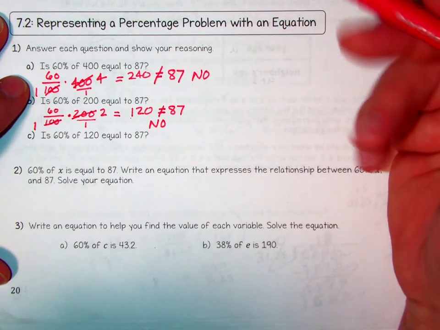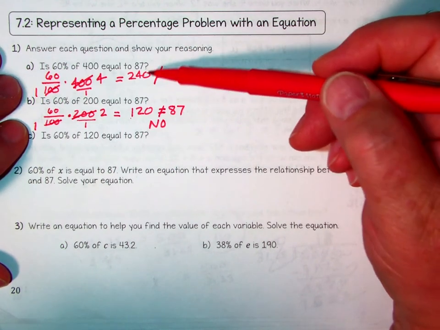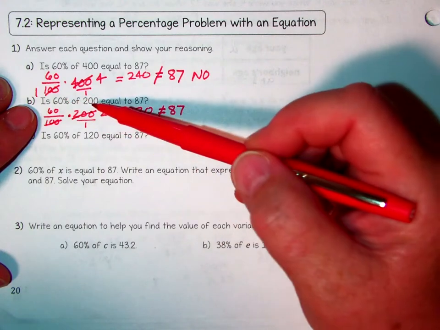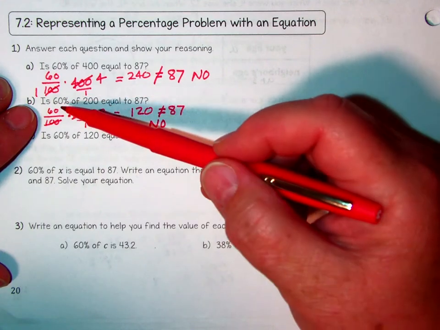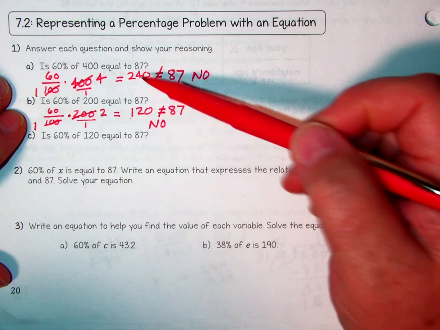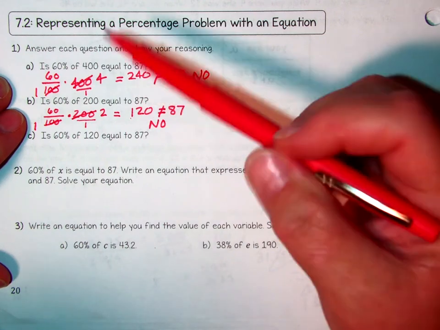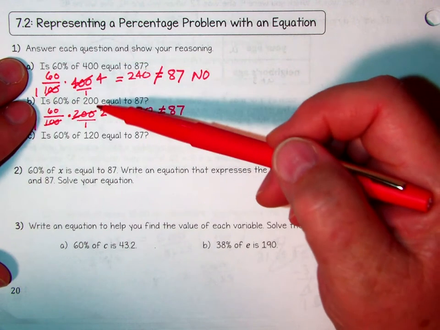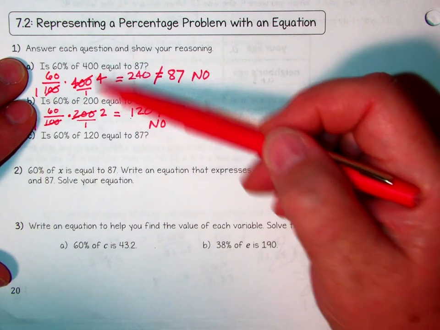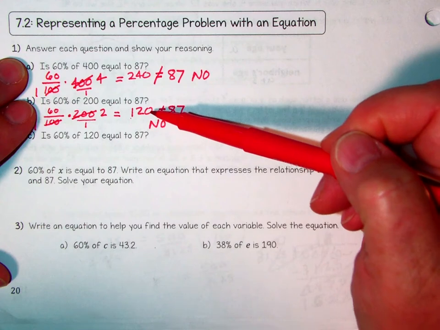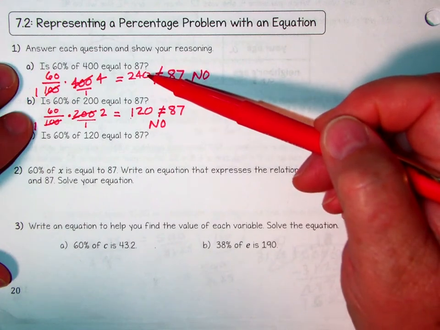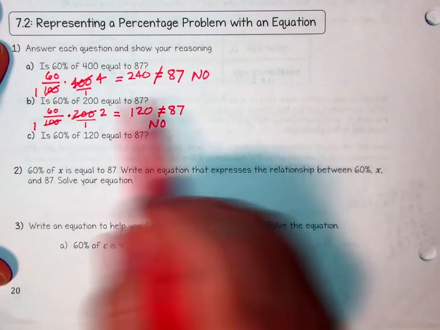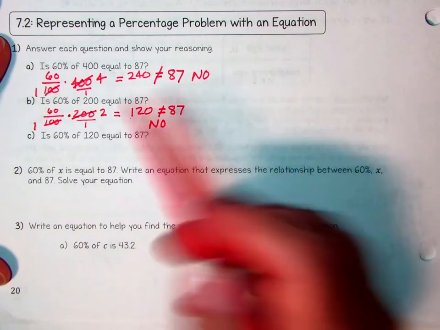So that was just another way you could do this, and you can kind of do it mentally that way. It works here as well. 10% of 200 would be 20, so 6 times 20 is 120. Also, I could notice the relationship between these two problems. Here I'm finding 60% of 400. Here I'm finding 60% of 200, which is half that amount. So my answer, 120, is half the amount of the answer in part A. Okay, so just noting that there are multiple ways you can do that.